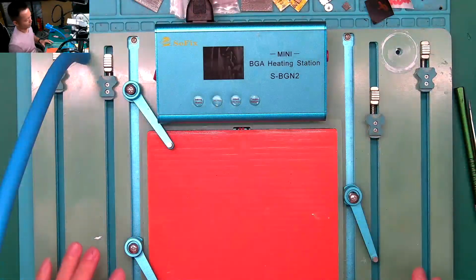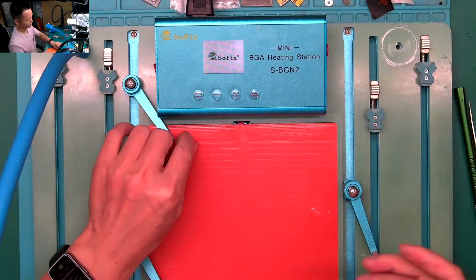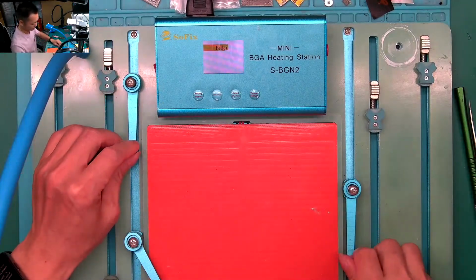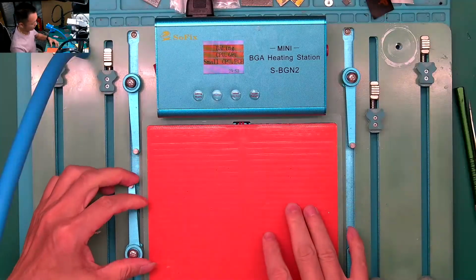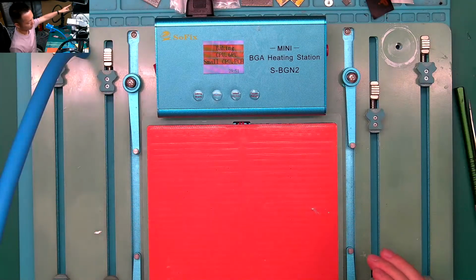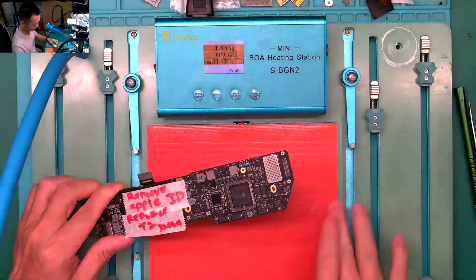You can use this BJ heating station, it is very easy to replace the T2 and the CPU. For example, without this one, the temperature you must set to 420. Okay, 420. If you use this one, you can use 400. So okay.